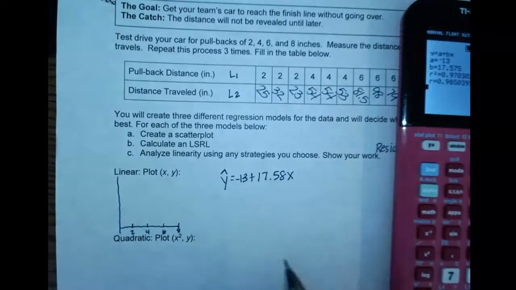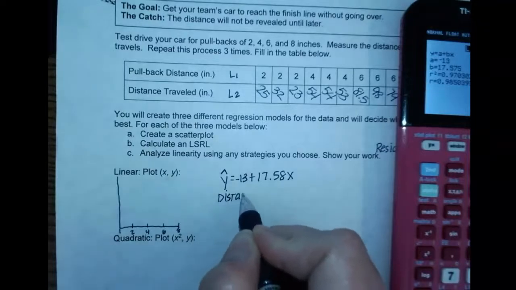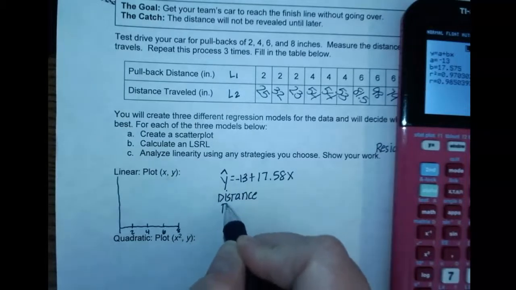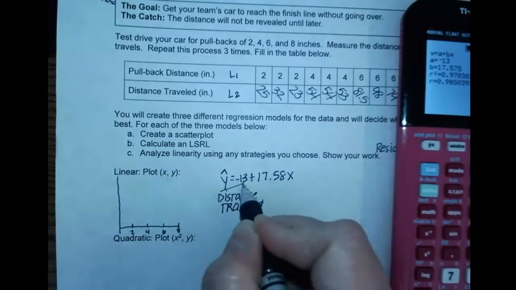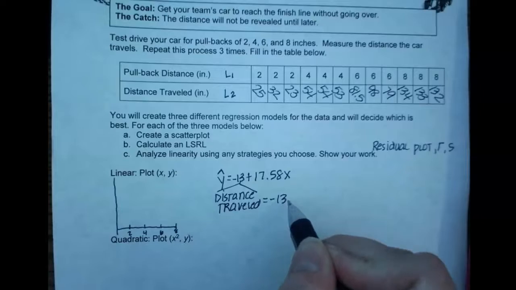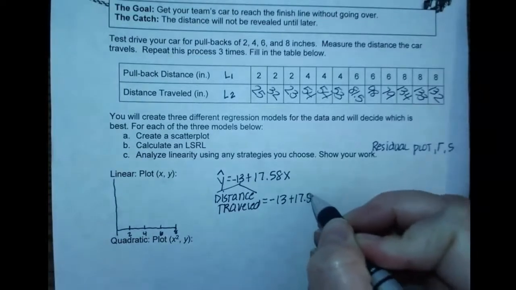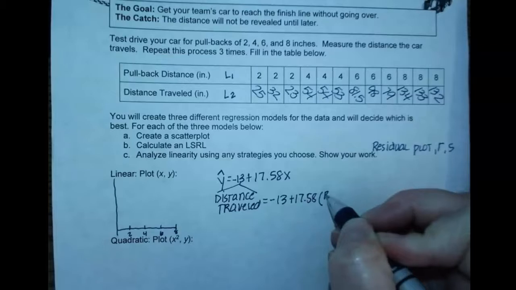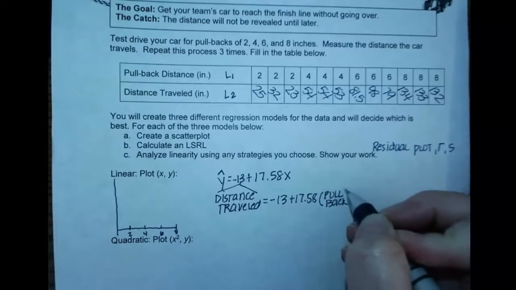Now let's put this into context. So we're predicting a distance traveled. And we're going to get the same equation. And the x is how far you pulled back. So now it's in context.